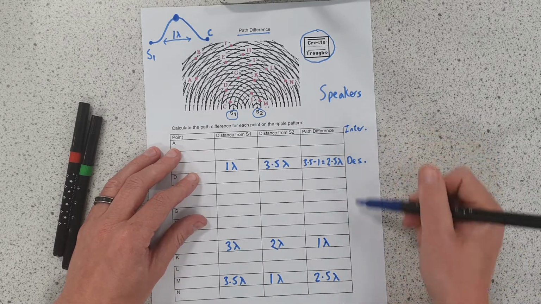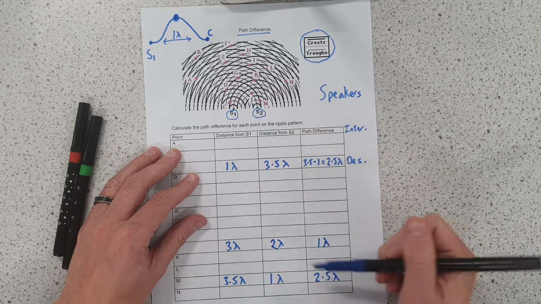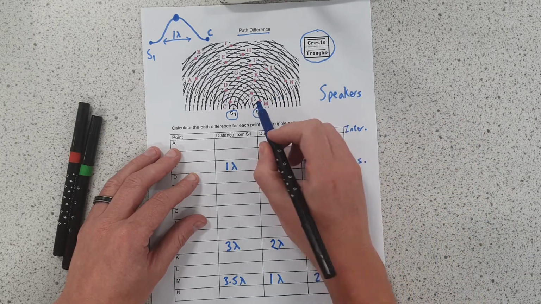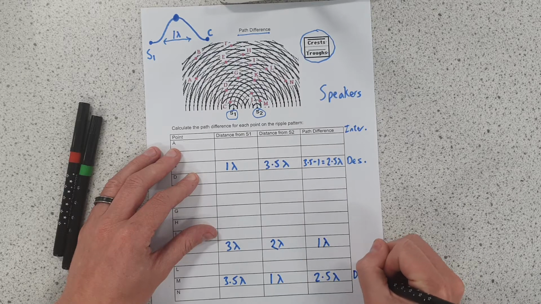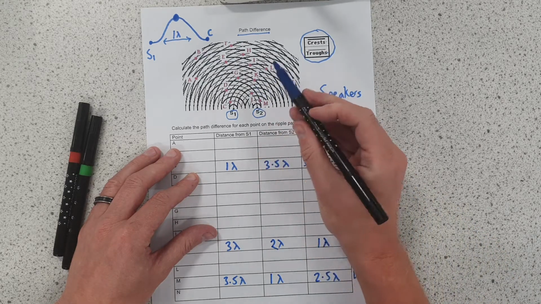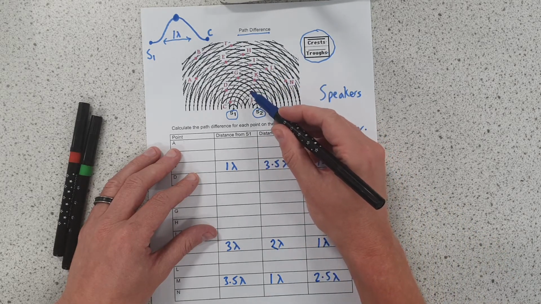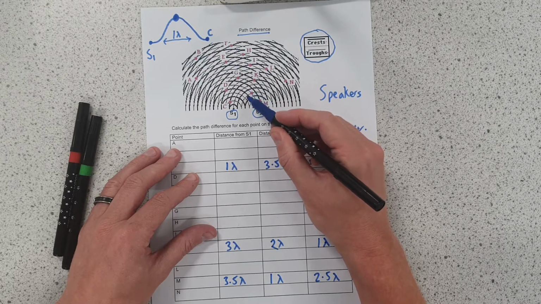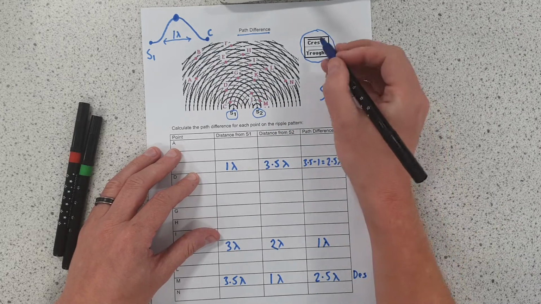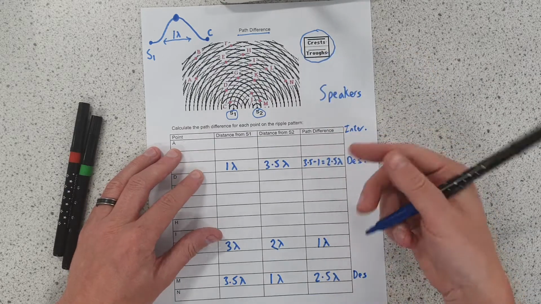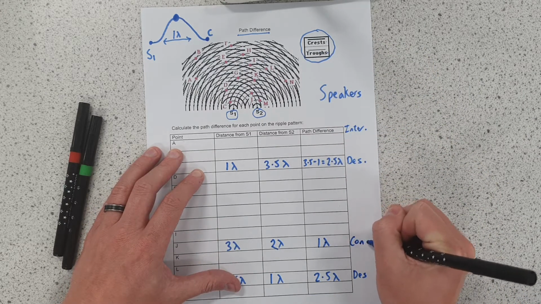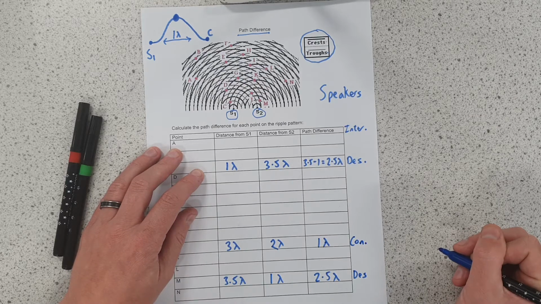Now bear in mind again, we haven't filled in this column for either of these two, so let's go back to point M. Point M is on a thick line and a thin line, so therefore is destructive. Point J, if we look carefully, is on a thin line and a thin line. Now what that will mean is it's on a trough and a trough. Those troughs will add up to make constructive interference.